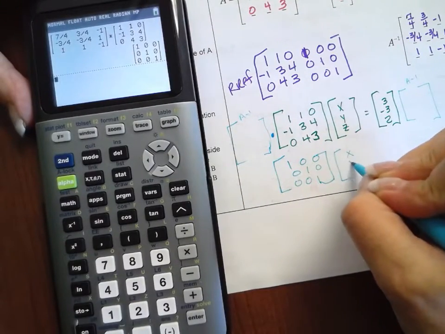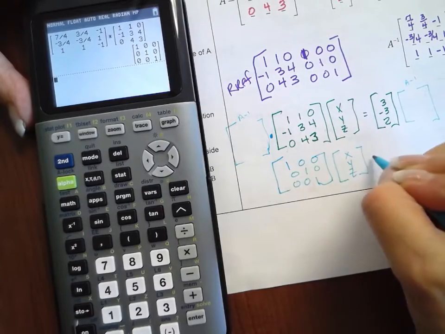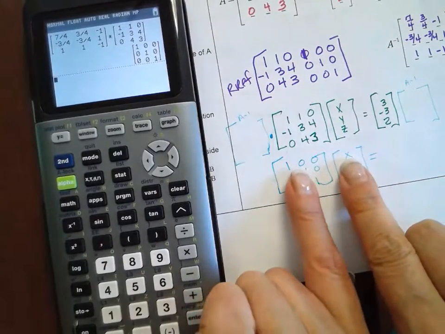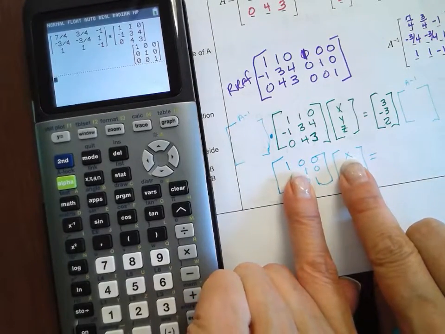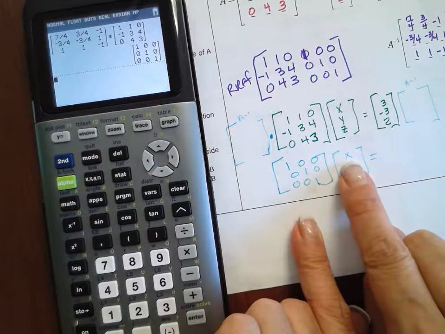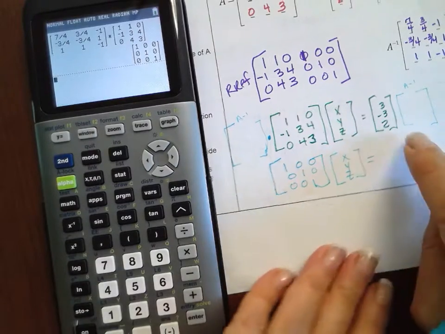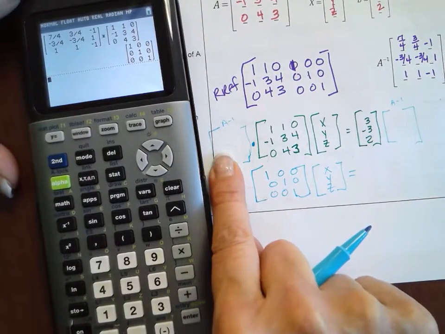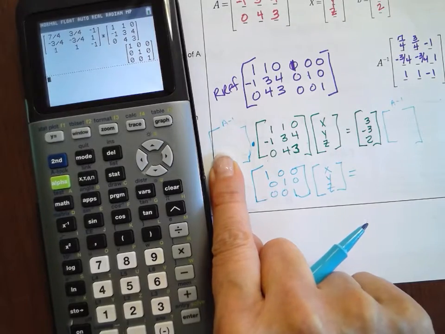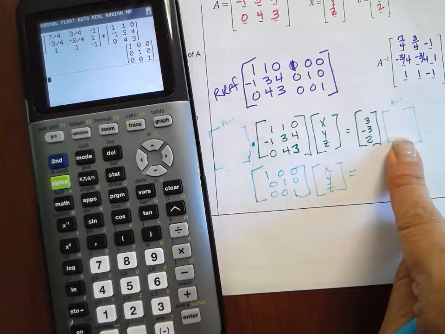Okay? Because if you think of this as an equation, what does that mean I have on this side of the equation now? 1x equals. Now, what you do to one side of an equation by multiplying by the inverse, you got to do to the other side of the equation.